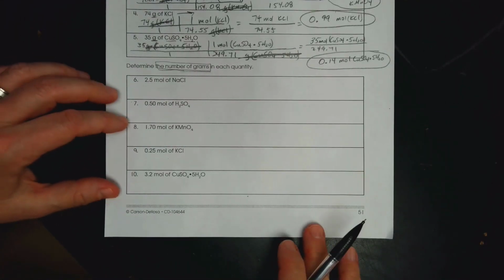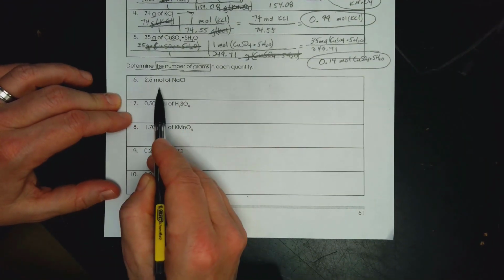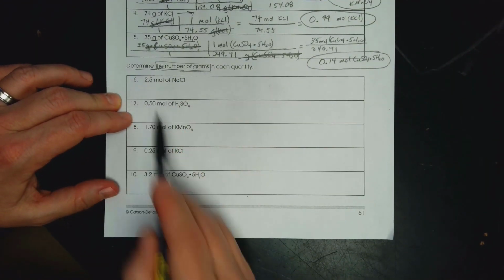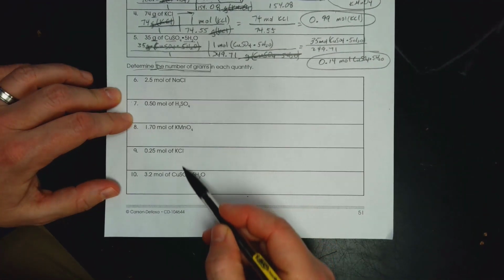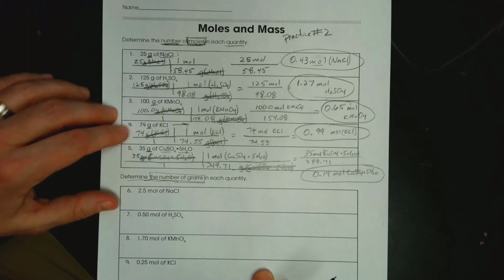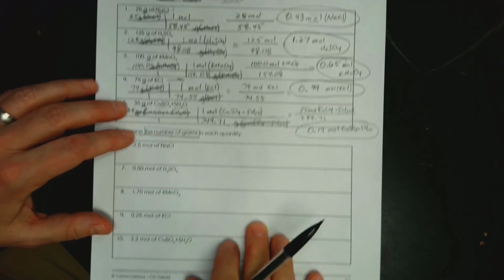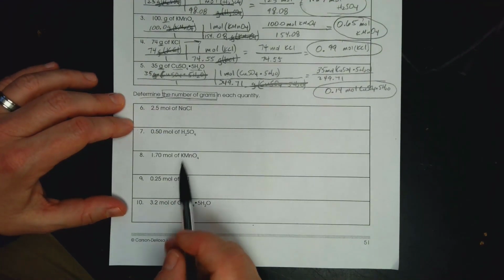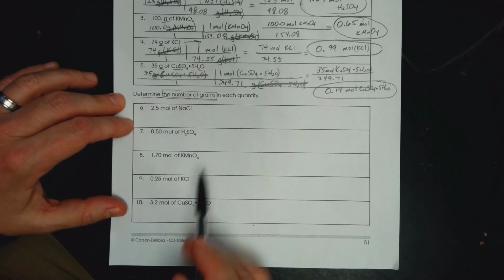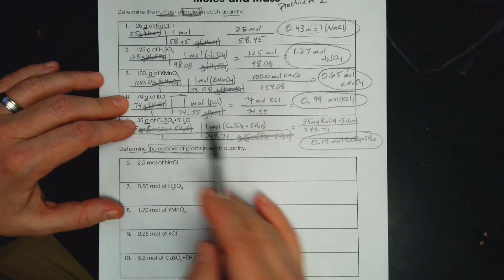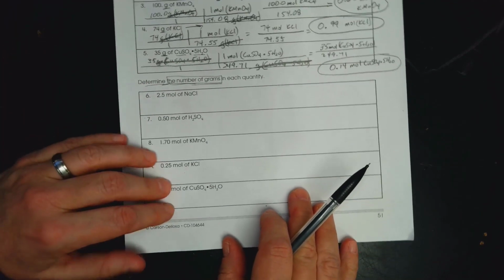All right, let's go ahead and dig into part 2. For part 2, you guys, we are trying to determine the number of grams if we are given the number of moles of a particular substance. The nice thing is that these substances are exactly the same as the substances in the previous 5 problems, which is nice because then we don't have to calculate the masses of these substances again. We can just go back up into these problems and find those masses, and that's going to speed up the process. So let's dig in.